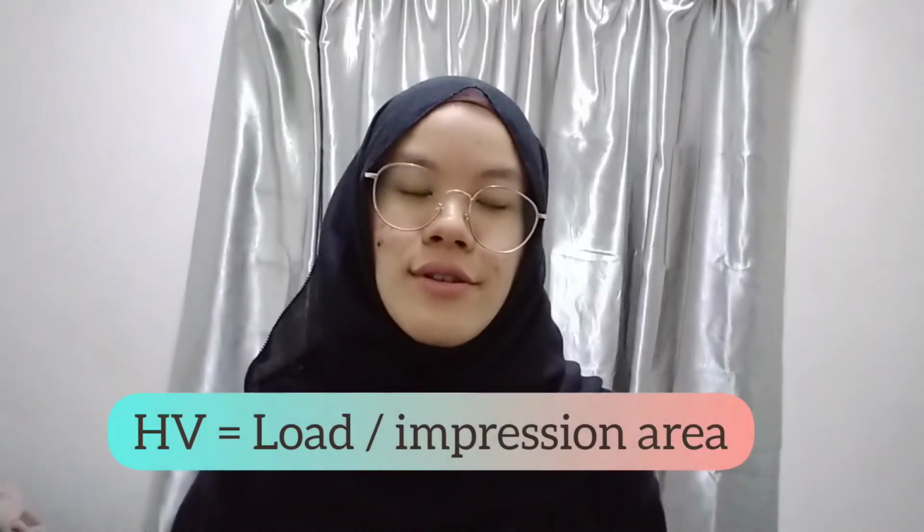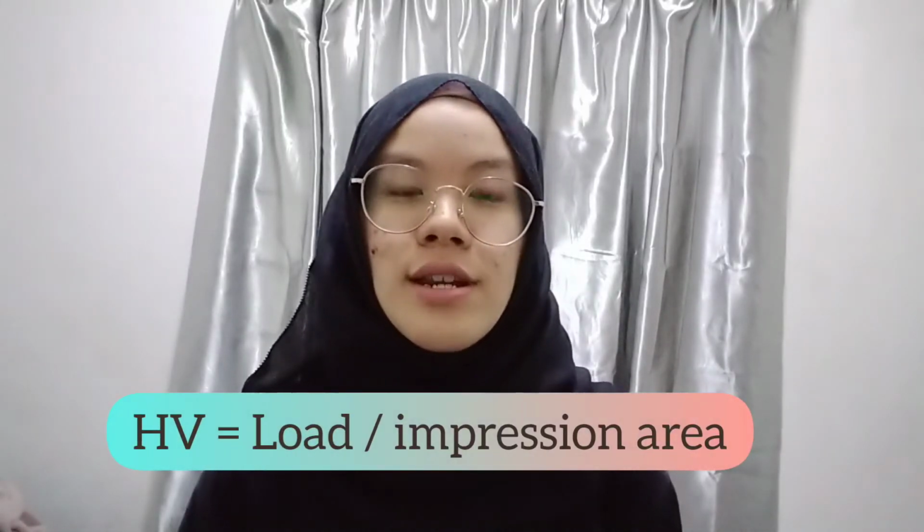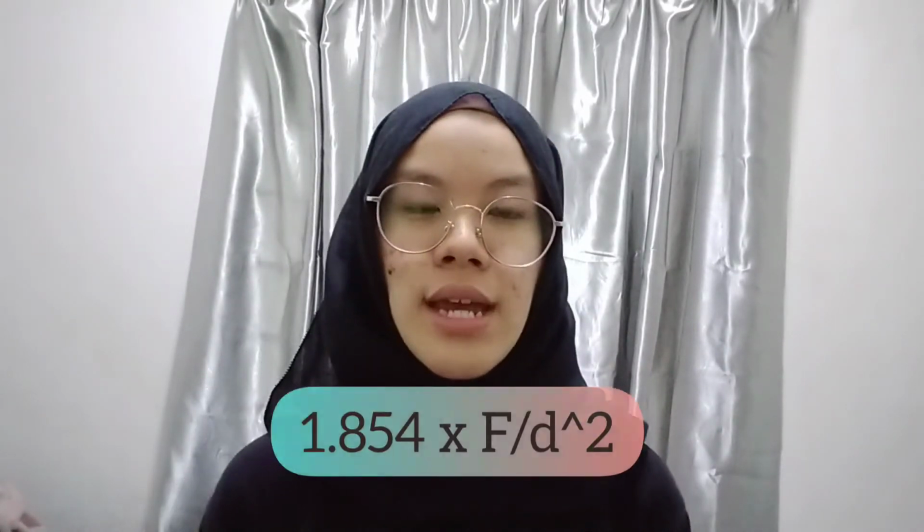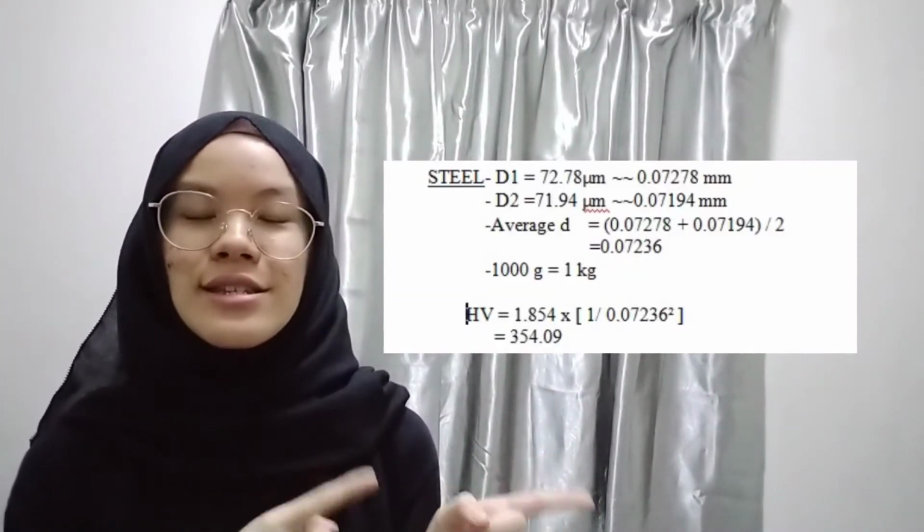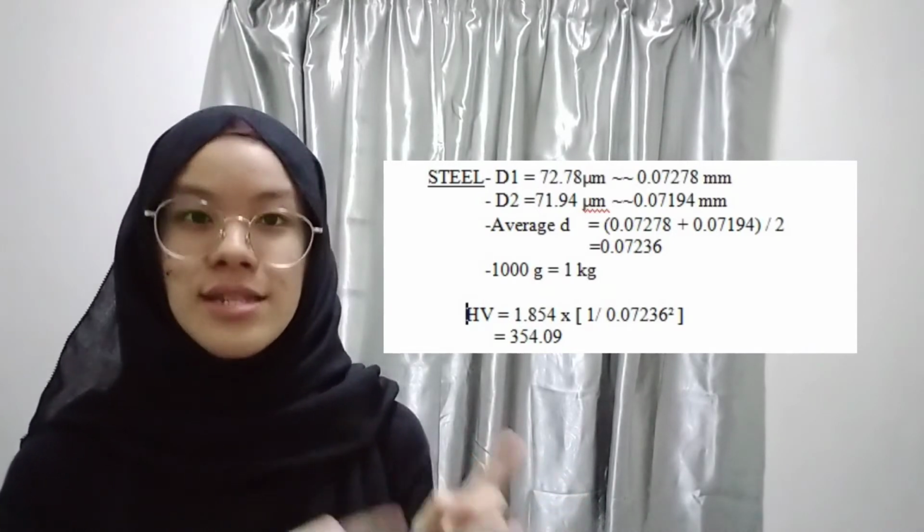The formula for hardness value is load over impression area, which is 2F sin(θ/2) over d², with the load in grams and d in micrometres. It can be simplified as 1.854 times F over d². So this is how we determine the hardness value for steel.